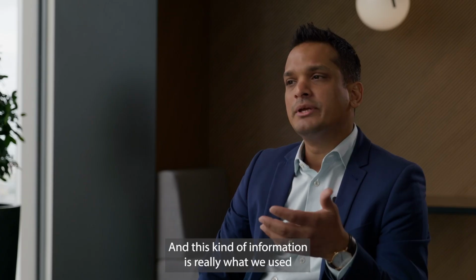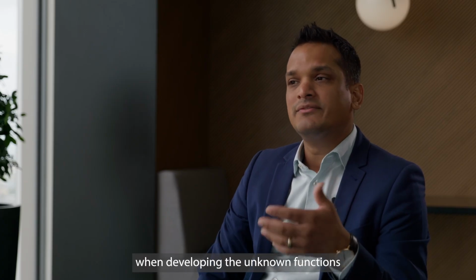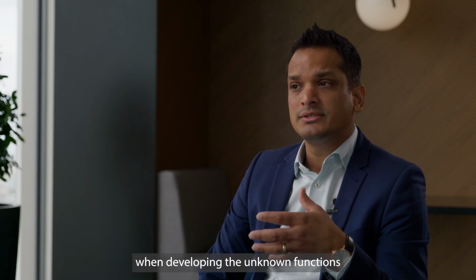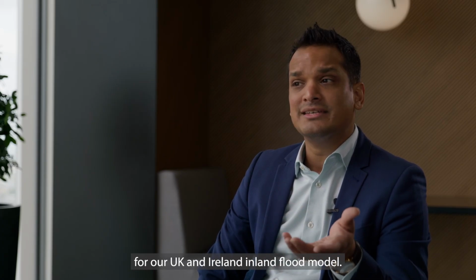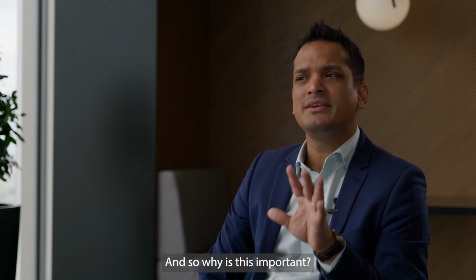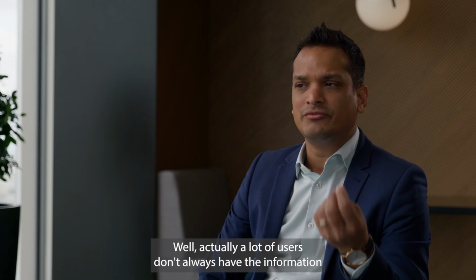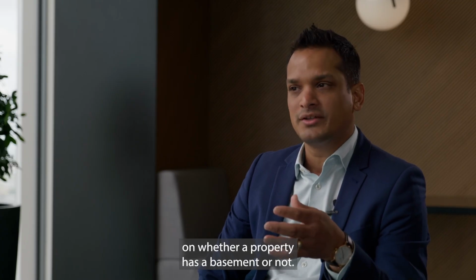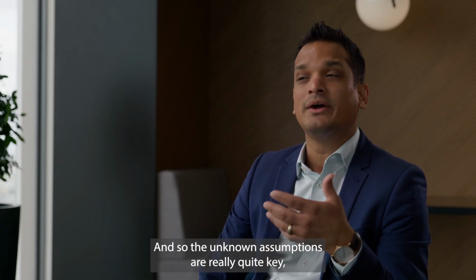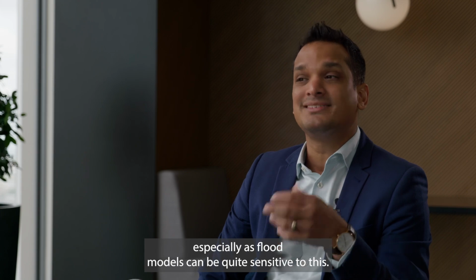And this kind of information is really what we used when developing the unknown functions for our UK and Ireland inland flood model. And so why is this important? Well, actually, a lot of users don't always have the information on whether a property has a basement or not. And so the unknown assumptions are really quite key, especially as flood models can be quite sensitive to this.